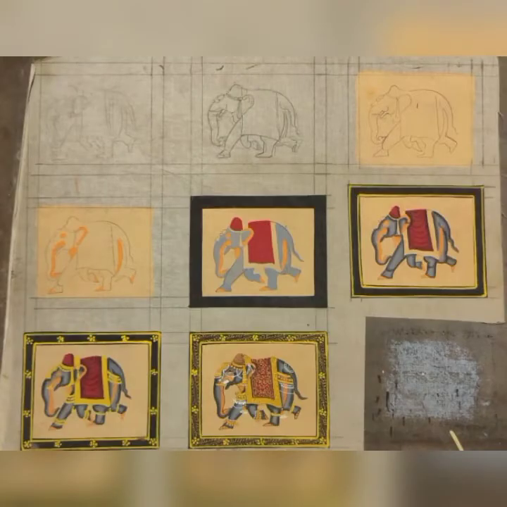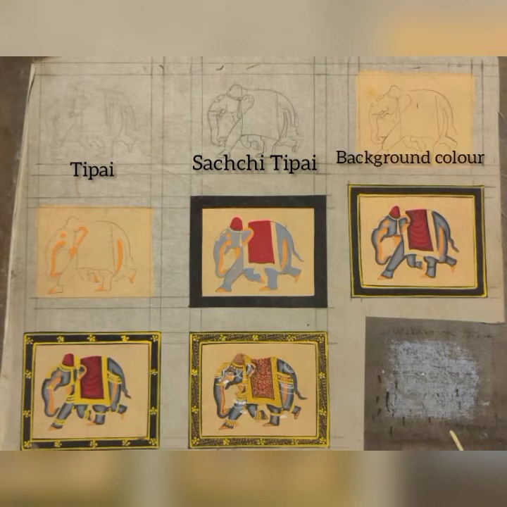So my dear students, we will revise it. First stage is tipai, in which they make the sketch. Then sachi tipai, in which they finalize the sketch. Then third, they start doing the background color. After that, they add the color in the main drawing.